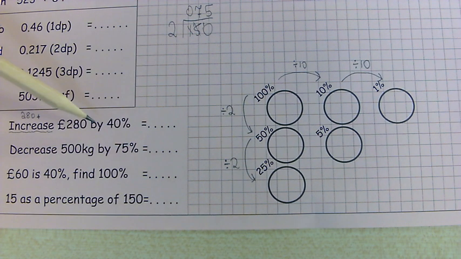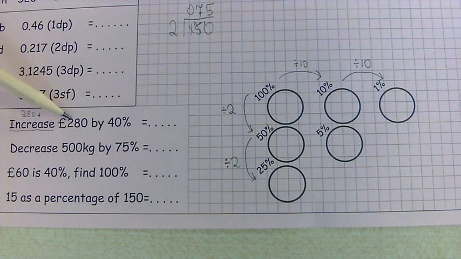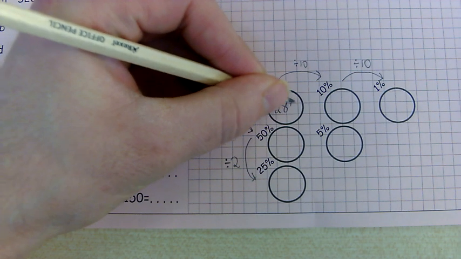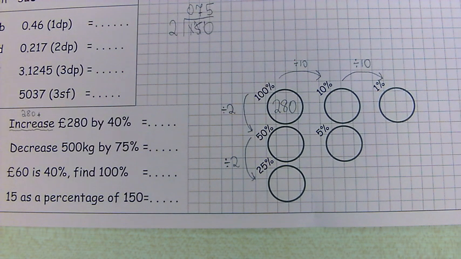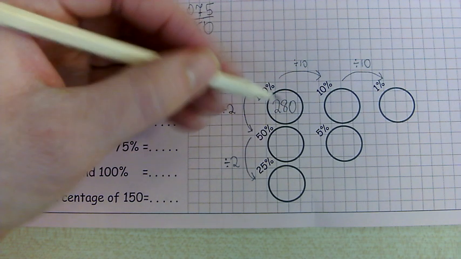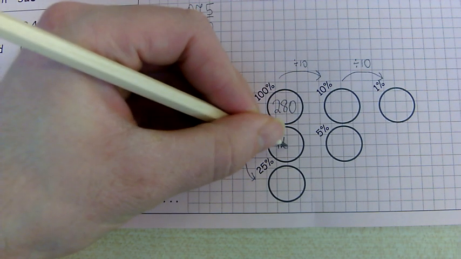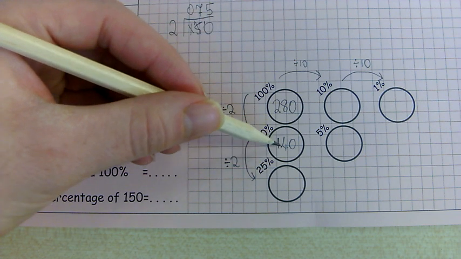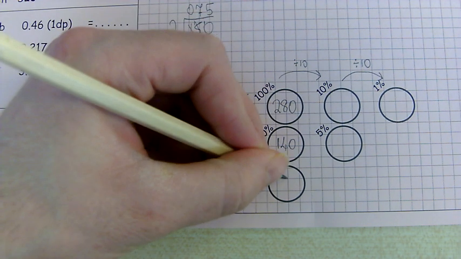So in our question here, we're told that 280, we want to increase that by 40%. So 280 is our starting point. That'll be our 100%. And we can fill in the rest of these. 50% would be 140 because we're dividing it by 2. And if I need the 25%, it's 140 divided by 2, which is 70.